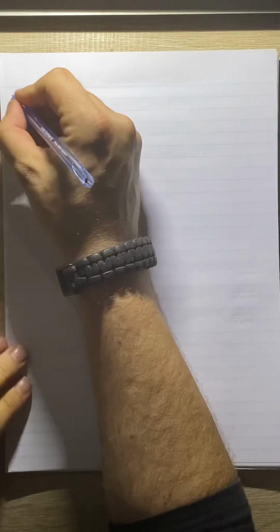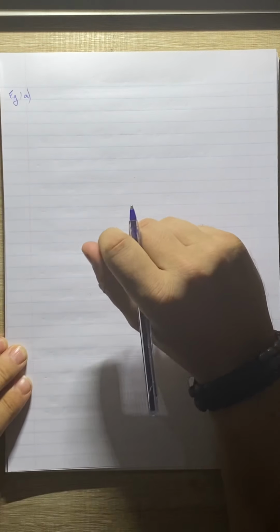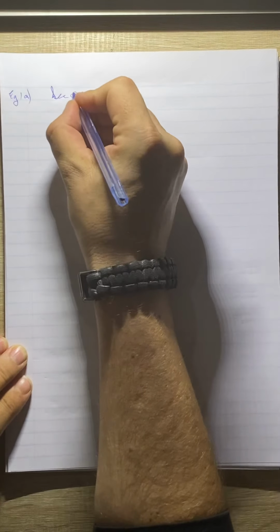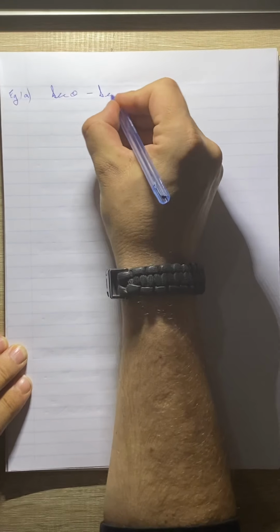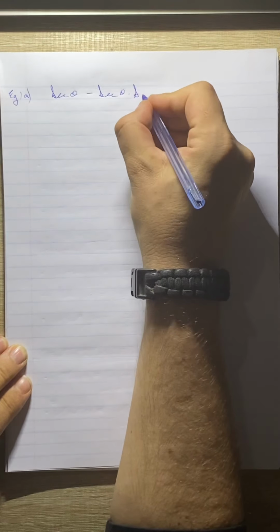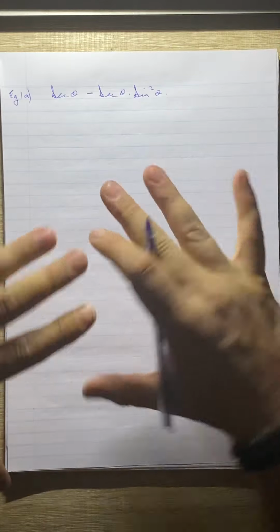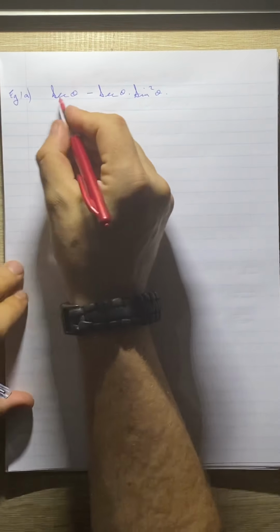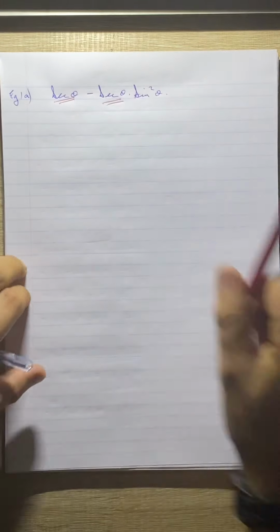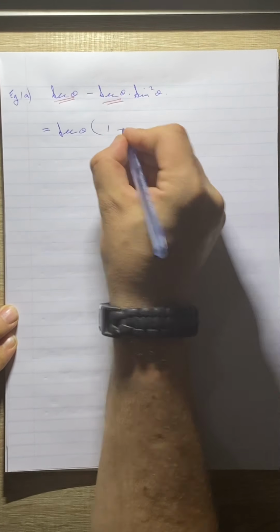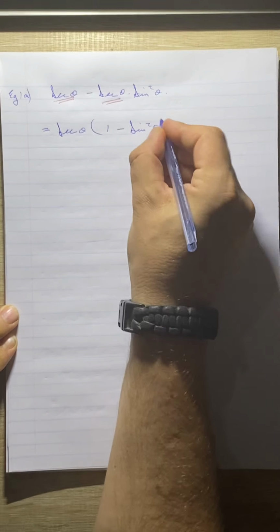We've got example 1a. The question is, simplify the following expressions into one trigonometric ratio where possible. So first question, sec theta minus sec theta multiplied by sine squared theta. Okay. Now, before I start changing everything to sine and cos, I can see I have a common factor here of sec theta. So I'm going to be taking that out as a common factor, and we get sec theta times 1 minus sine squared theta.